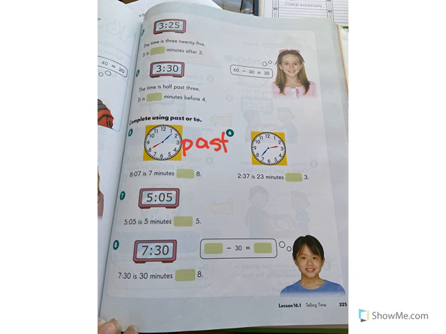Number 6, 2:37 is 23 minutes blank 3. Well, when we say 2:37, we know 37 minutes have passed after 2 o'clock. So if we're talking about 23 minutes, we must be talking about the number of minutes before we get to 3.